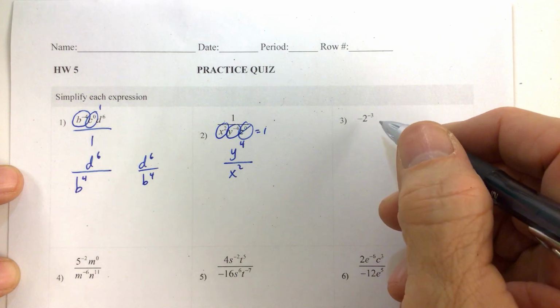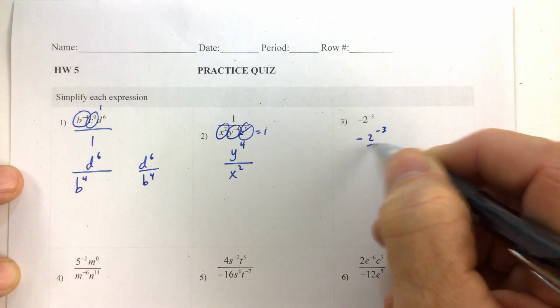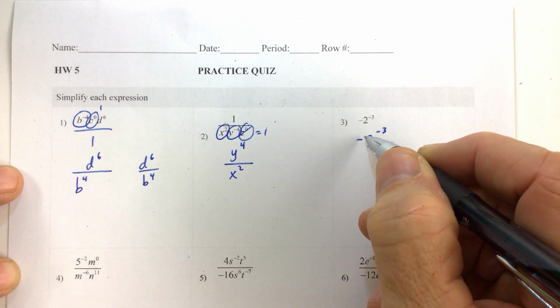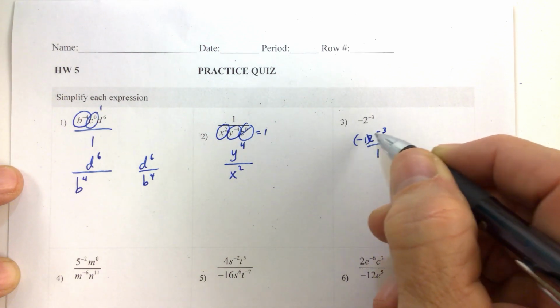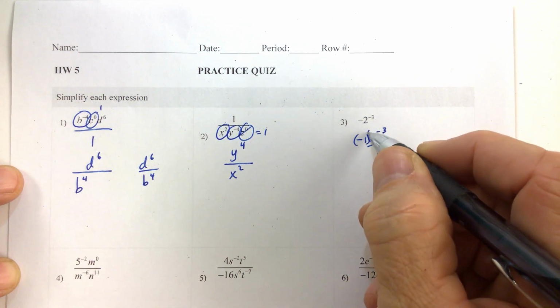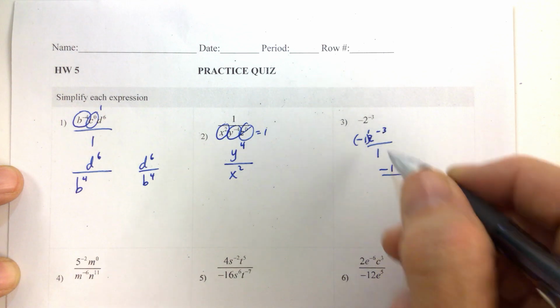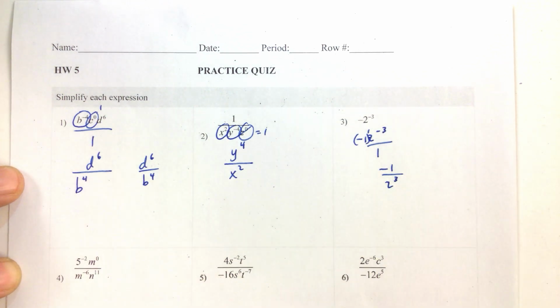For number 3, we have negative 2 to the negative 3 over 1. The negative, I want you to think of the negative as like a negative 1 times 2 to the negative 3. So on top we have a negative 1 that has a positive exponent. Negative exponents on top mean positive exponents on the bottom.